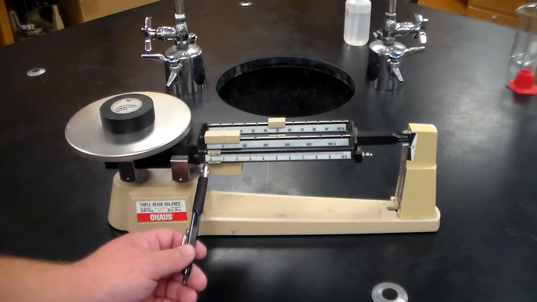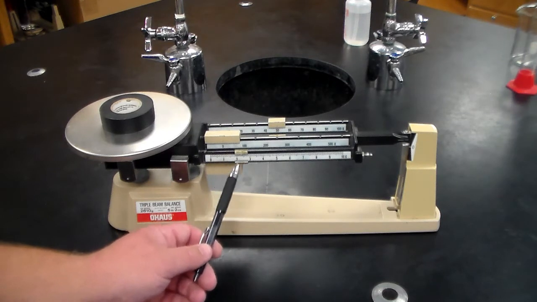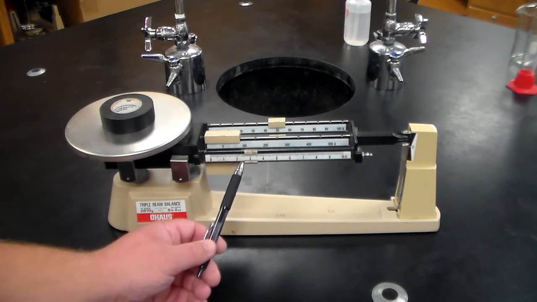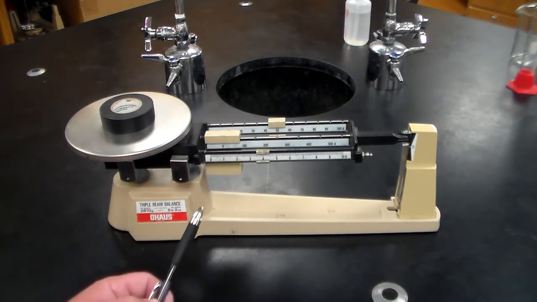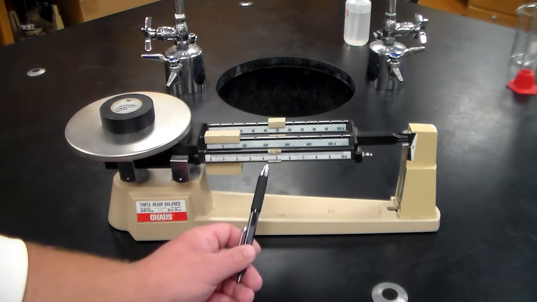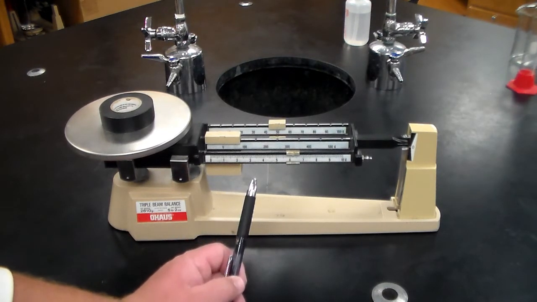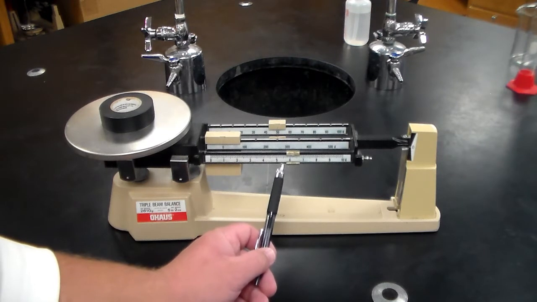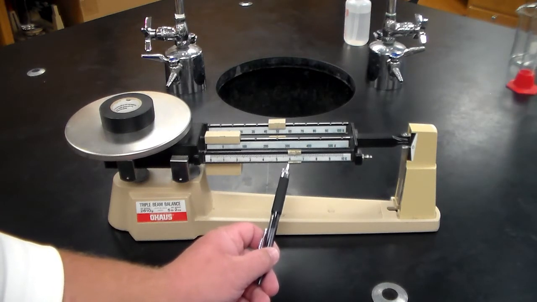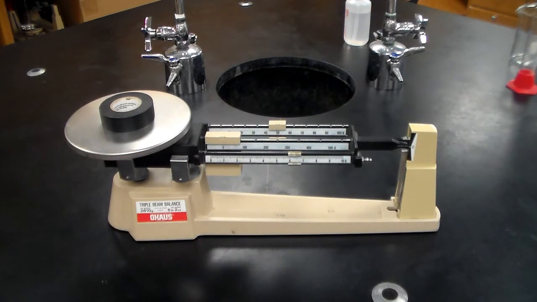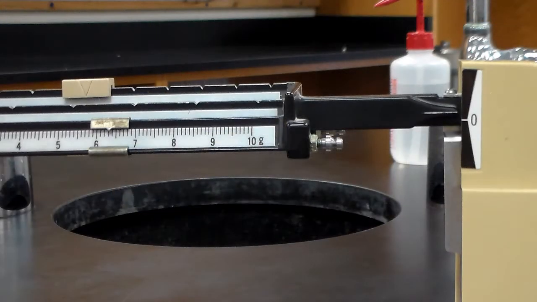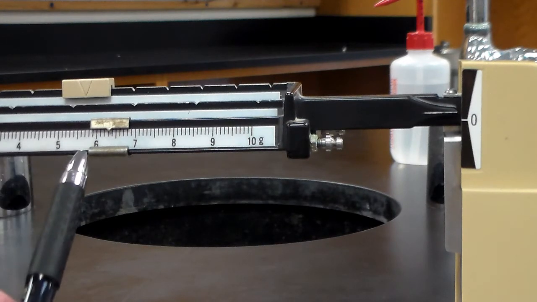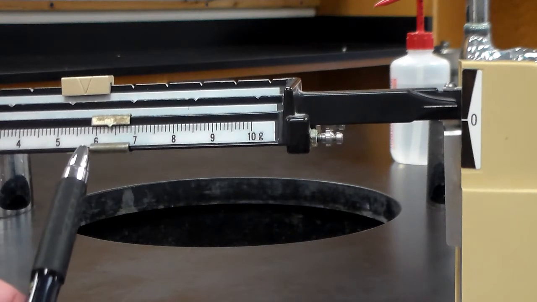Finally, I use the 1 gram rider, and I recommend using a pen or a pencil to help this move, because it does stick to your fingers, and at this point it rides freely, so we need to make sure that as we're adjusting it, we are making fine movements. At this point, I'm going to continue moving it until the lines on the right line up.